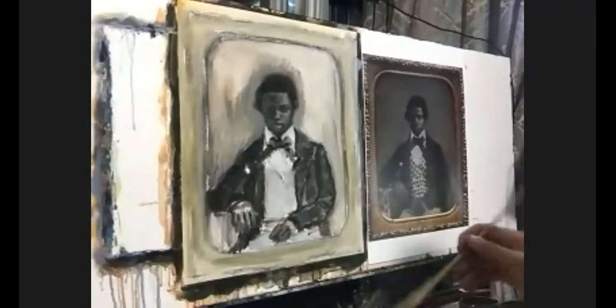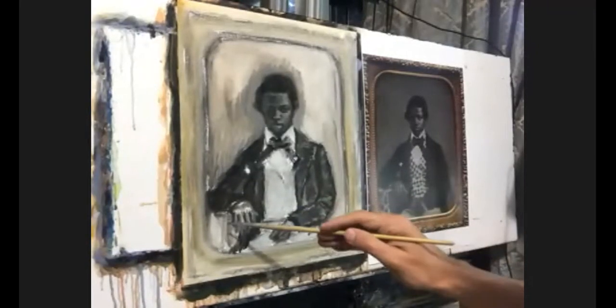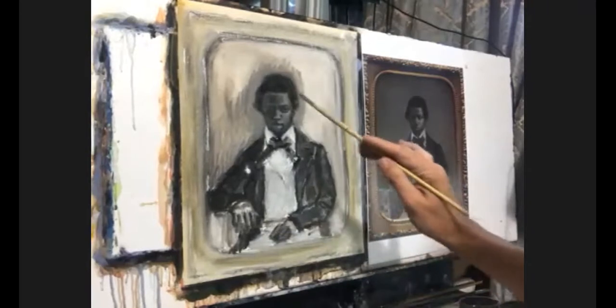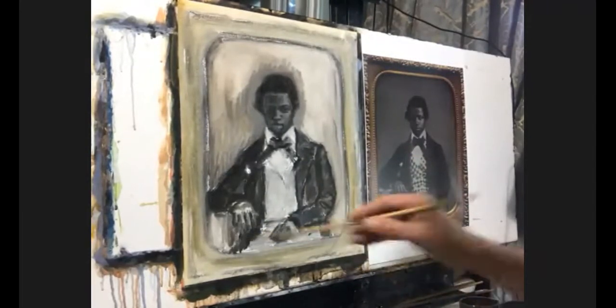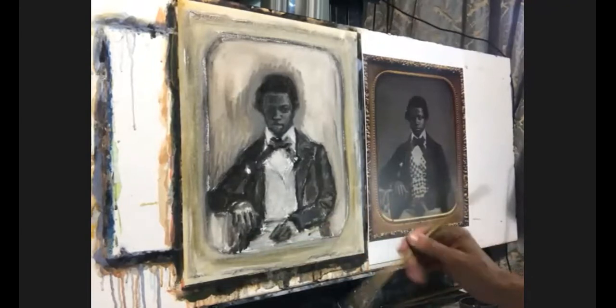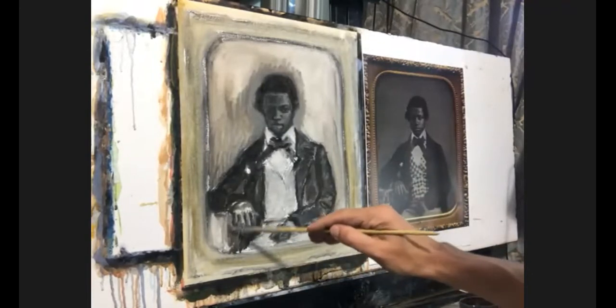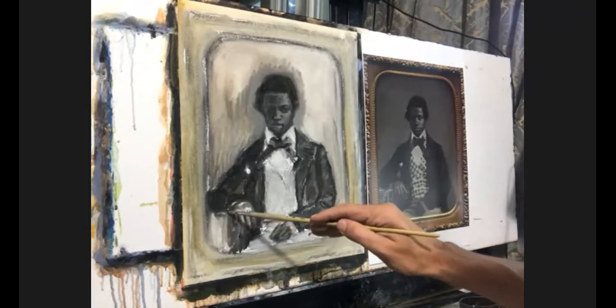So I think I'm going to have to also build the background. I'm going to do what I did on the face. I'm going to bring some darker notes and try to avoid this graphic look.